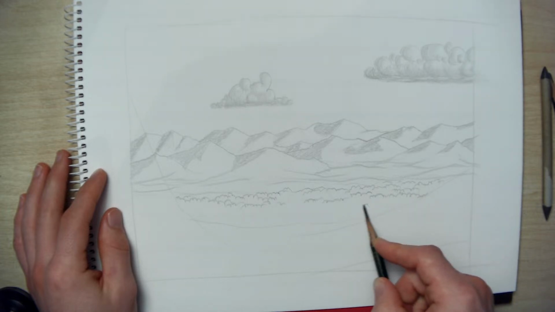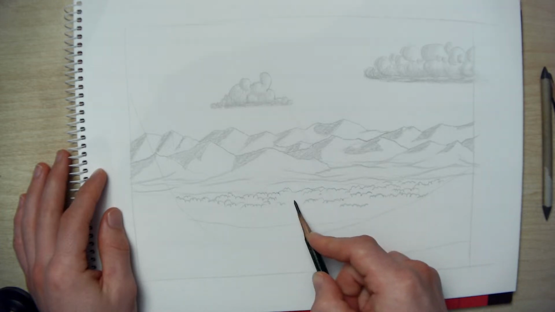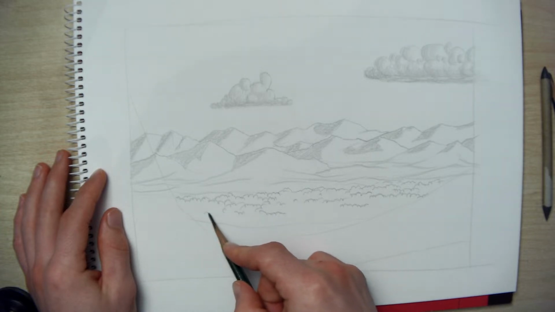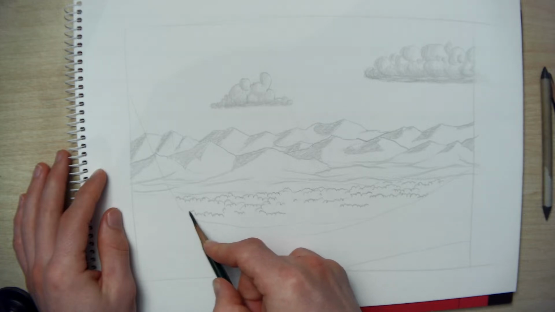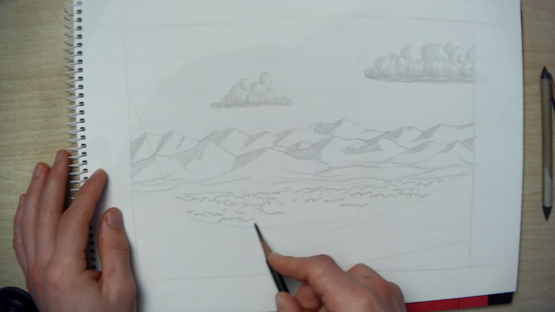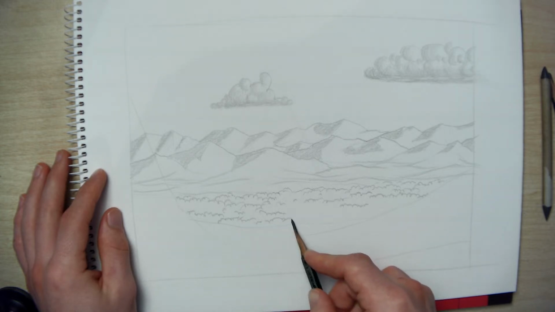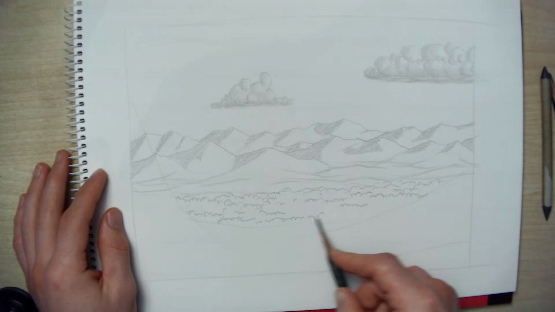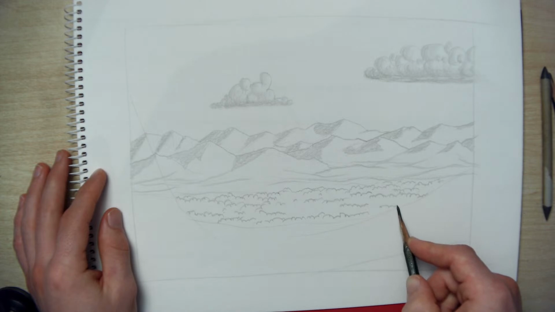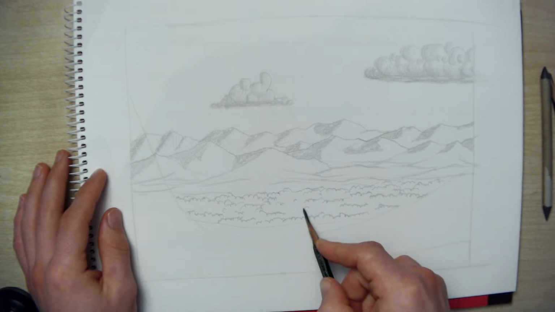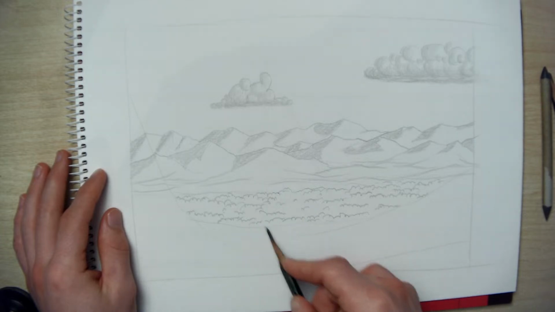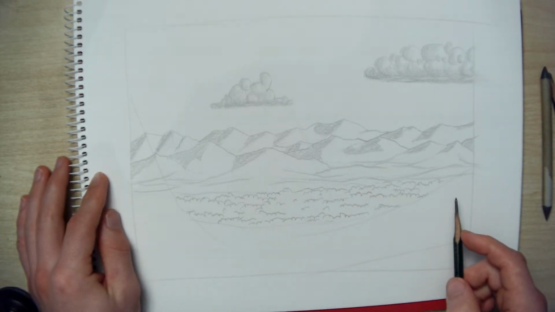Okay, something in here. Maybe a little larger down here, those trees. Okay, coming in right there from the side. A couple in here. And that's it already.